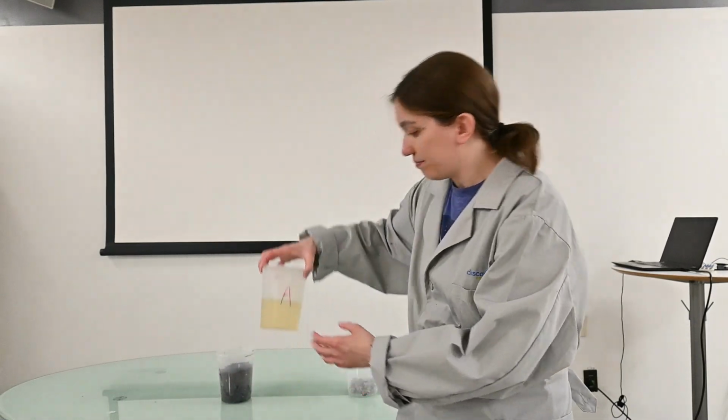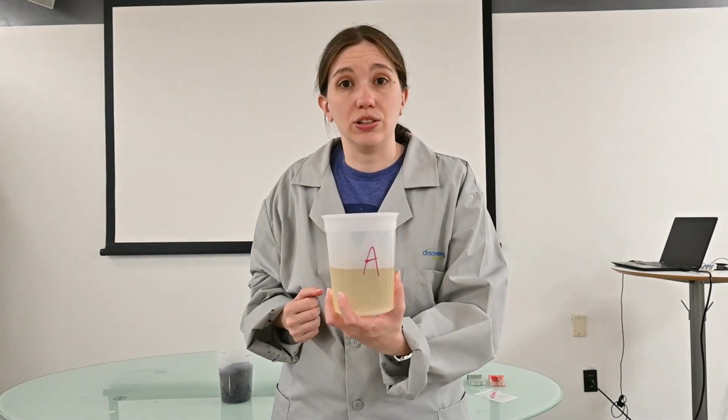Now, for your testing, you may come across something referred to as a solution sample or a solution of soil sample. If it says solution, it's referring to the container containing a clear liquid that might have some discoloration to it, also labeled with an A, B, or C. This is the solution.